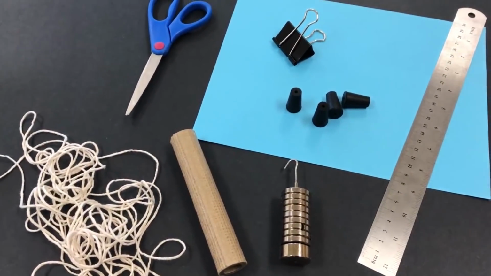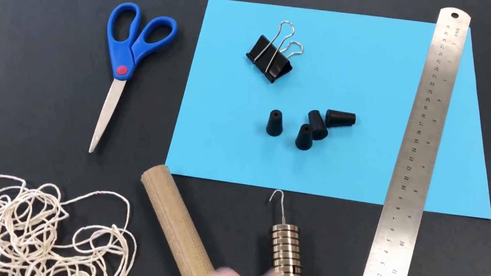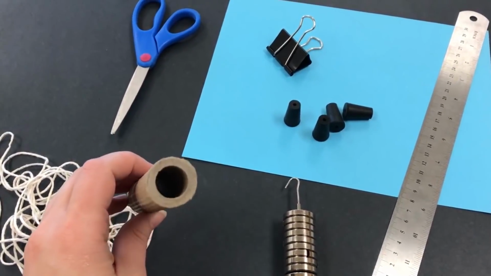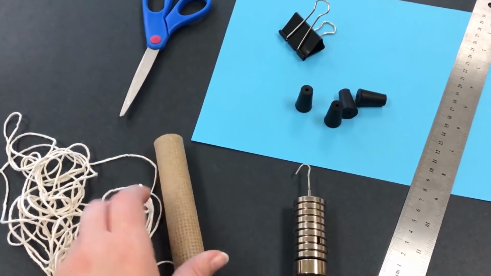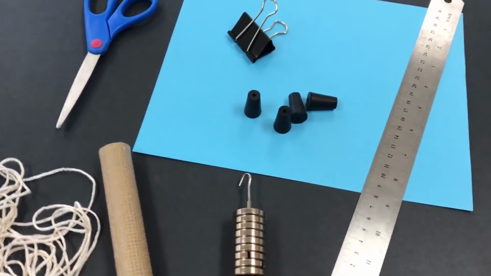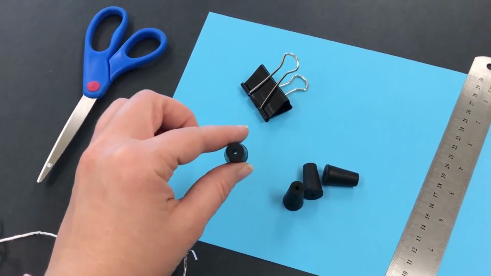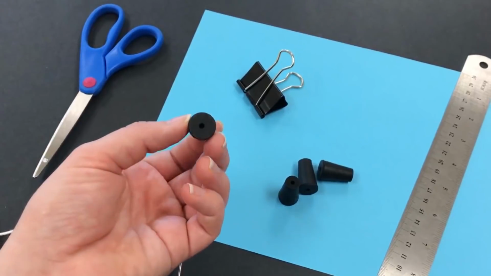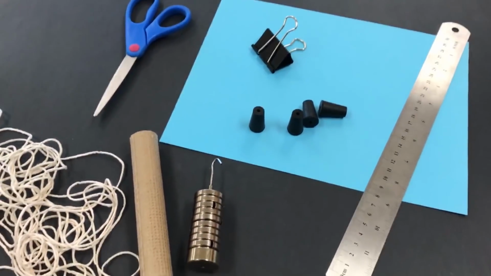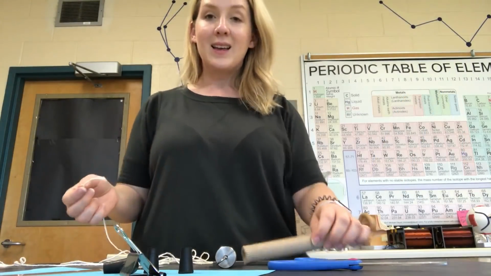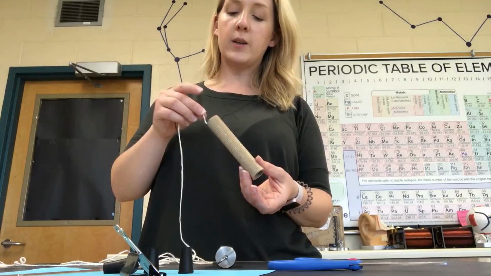For this experiment, you'll need string, scissors, a binder clip, a tube that's sturdy and hollow, so this is actually the tube that the string went around, hanging masses, a ruler, a meter stick, and something fairly soft that you can send a string through. Here I'm using test tube stoppers. To start this experiment, cut your string to length and then send one end through the cylinder.